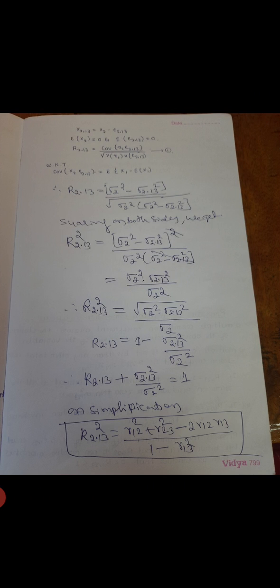Squaring on both sides, 1 minus R2.13 square divided by sigma 2 square, because sigma 2 square cancelled. R2.13 square plus sigma 2.13 square by sigma 2 square is equal to 1. On simplification, R2.13 square is equal to R12 square plus R23 square minus 2 times R12 R13 R23 divided by 1 minus R13 square, which is the required multiple correlation coefficient of x2 on x1 and x3. Thank you.